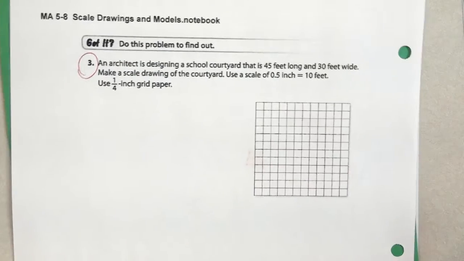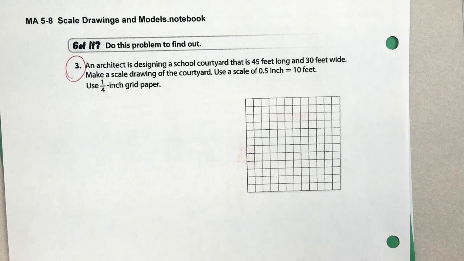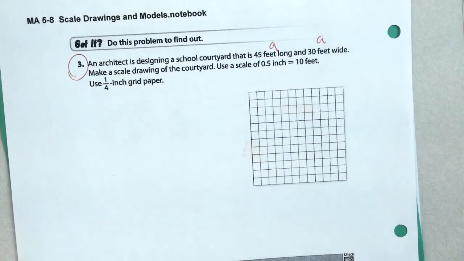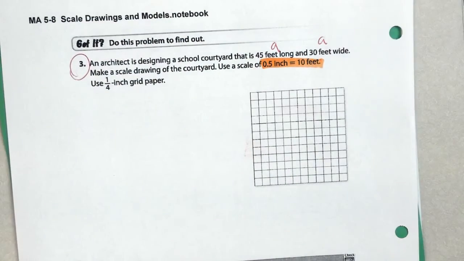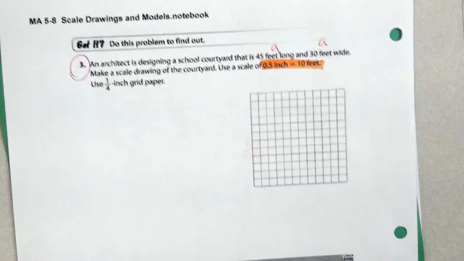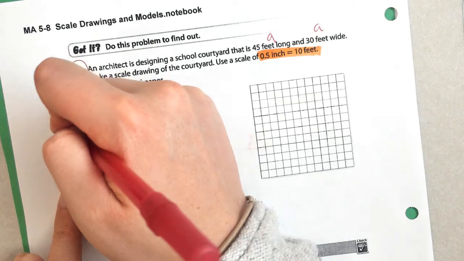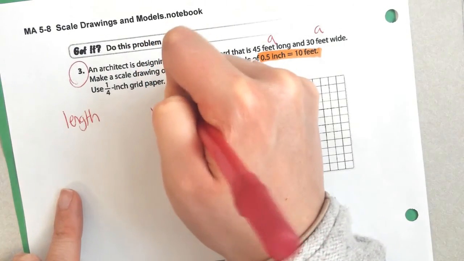Okay. We have one got it problem to try, and then that's the end of this. So it says an architect is designing a school courtyard that is 45 feet long, that's the actual, and 30 feet wide, actual. Make a scale drawing of the courtyard. Use a scale of 0.5 inch is 10 feet. And then we have our grid paper size that we're going to be using.